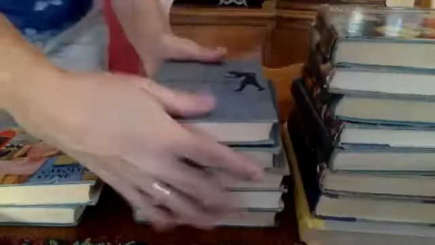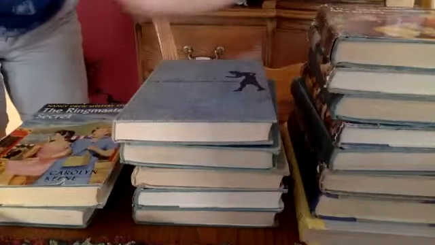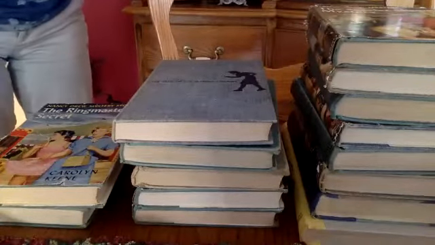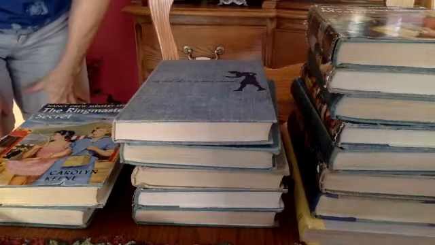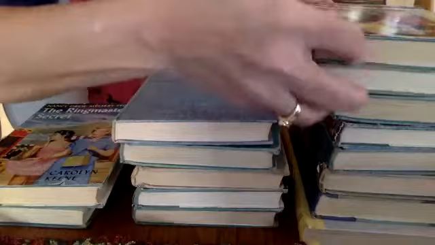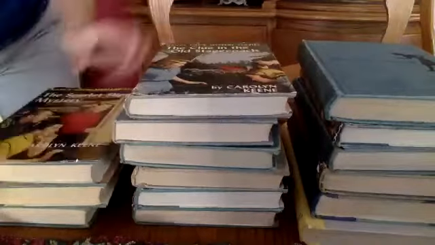And when I average, I basically want to just make sure that there's the same number of books in each stack. So I'm just going to shift the books around until they're even.